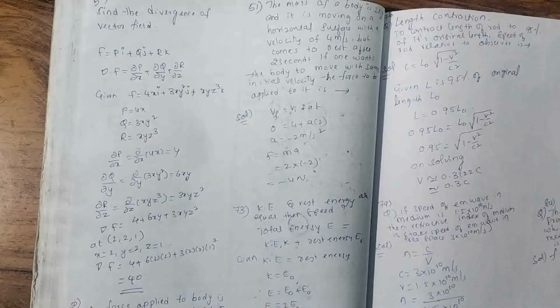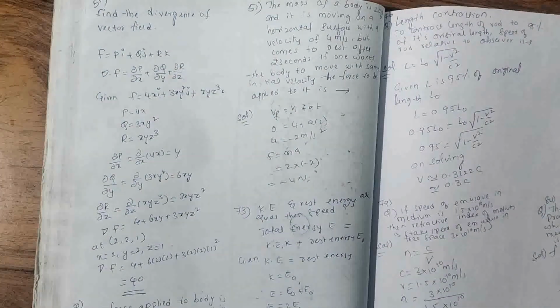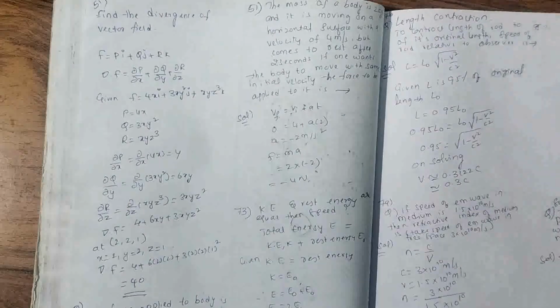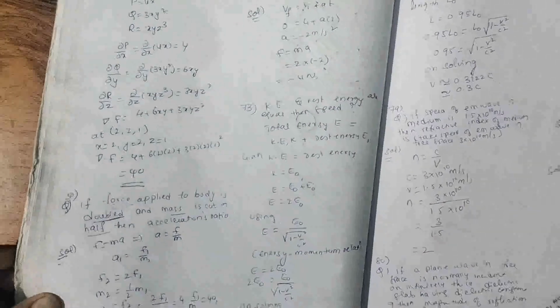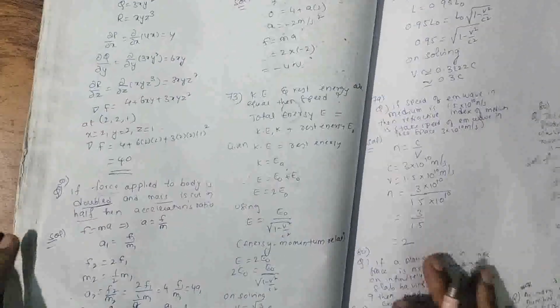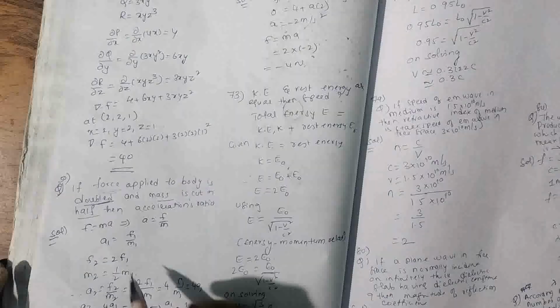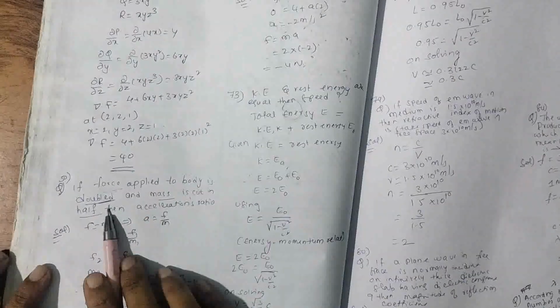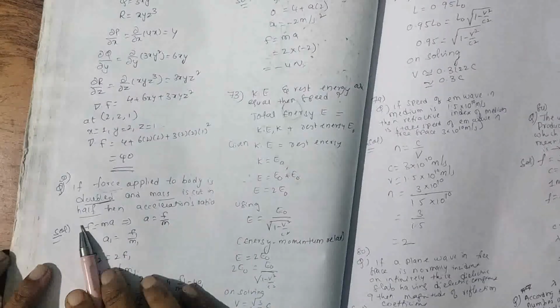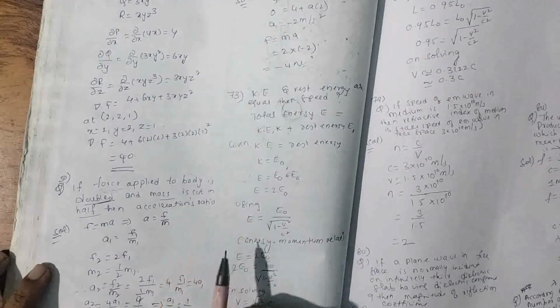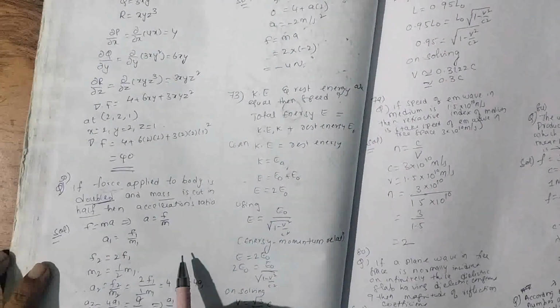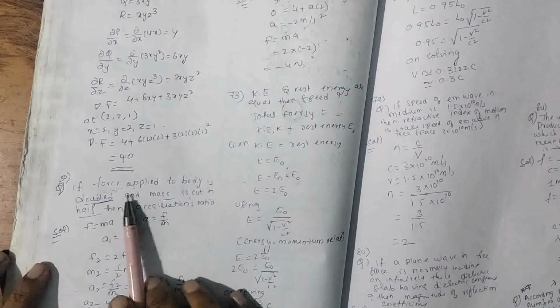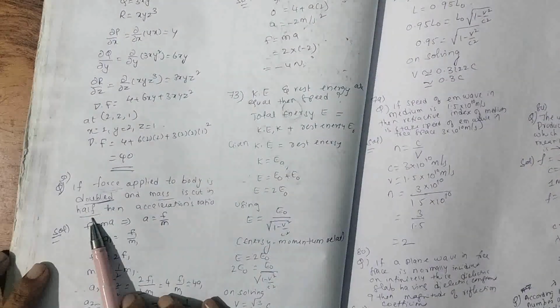Okay. Now let us go for just how I got the idea. I wrote the problems; whatever it may be, you will get all the problems. 50th question. If the force applied to the body is doubled and the mass is halved, then the acceleration.